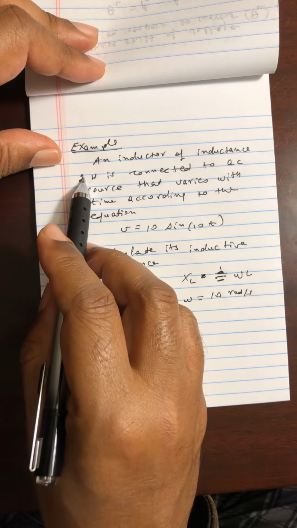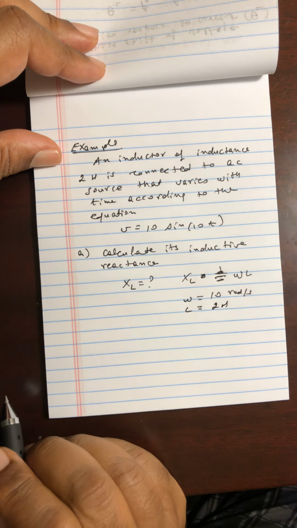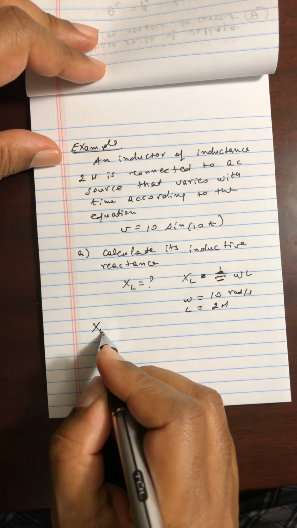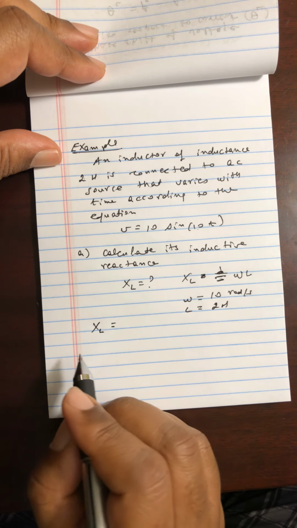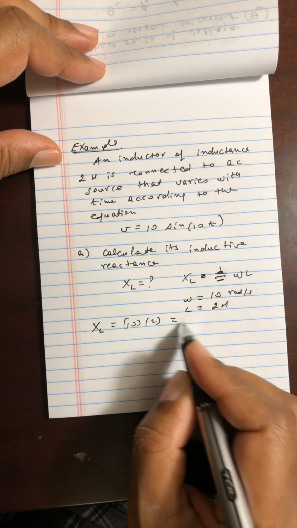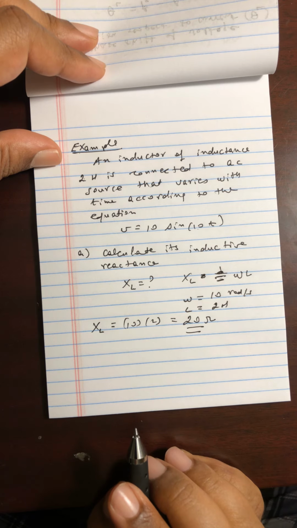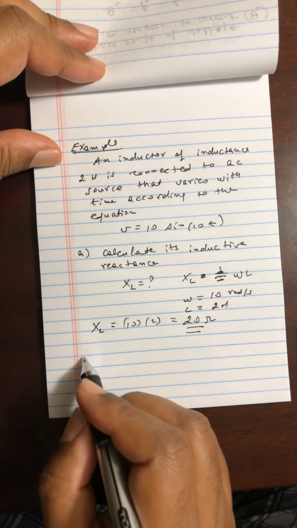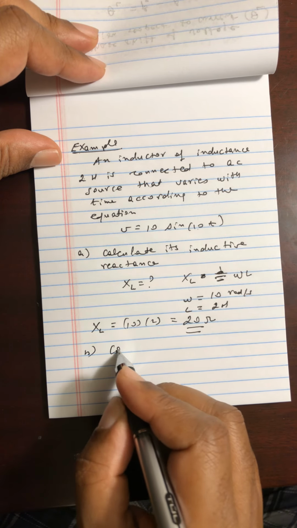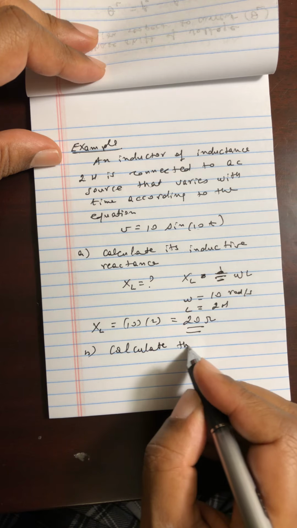And the inductance we're told is 2 Henry. All right. So the inductive reactance is 10 times 2, or 20 ohm. Okay. This is the inductive reactance.